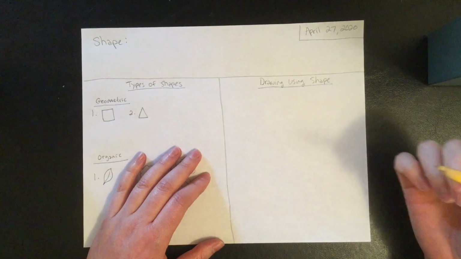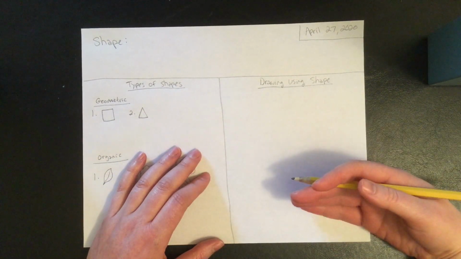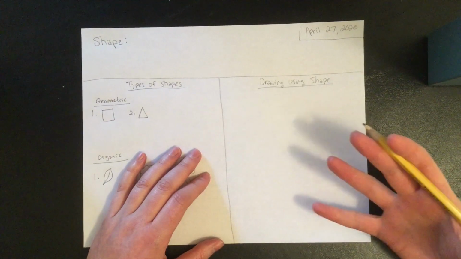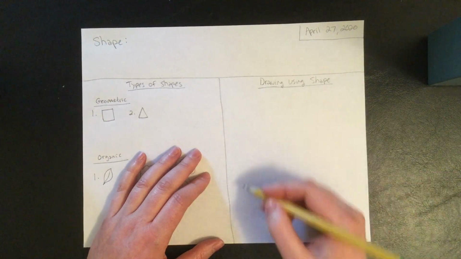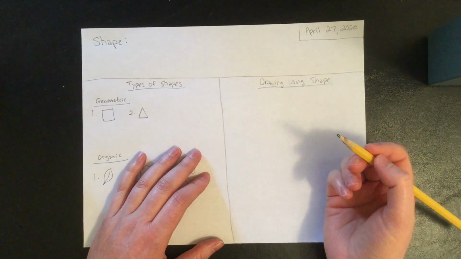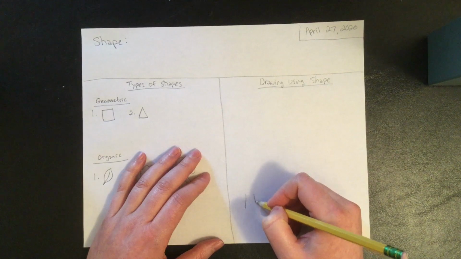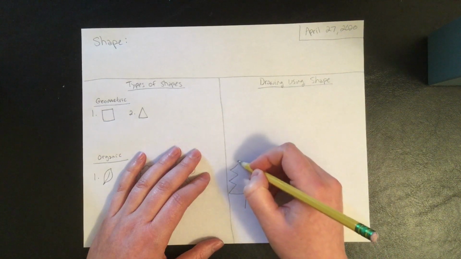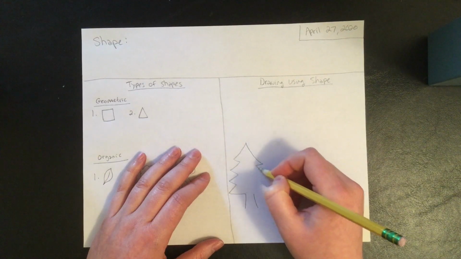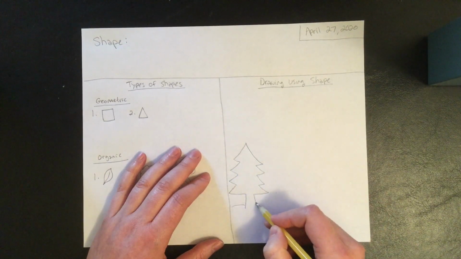Again, if you did a tree using line like I did last time, maybe this time I draw a tree out of shape. Maybe this time I'm going to draw something more like a Christmas tree type thing, a fir tree.